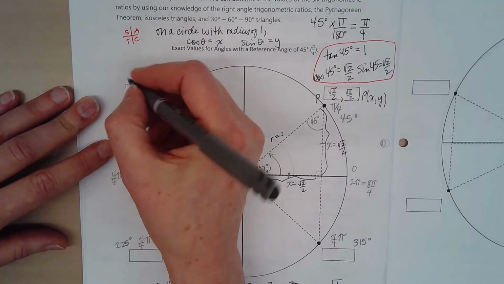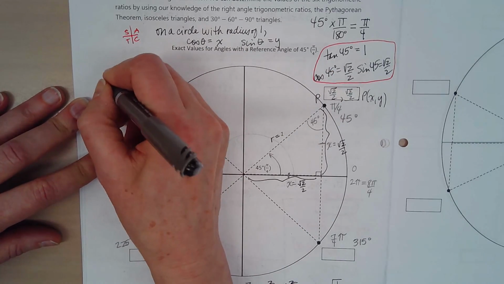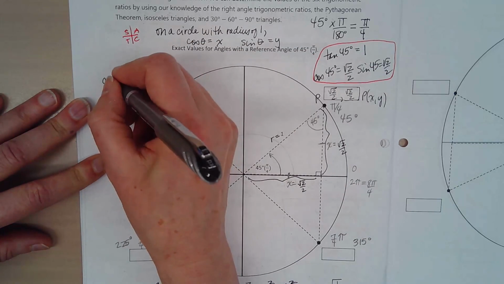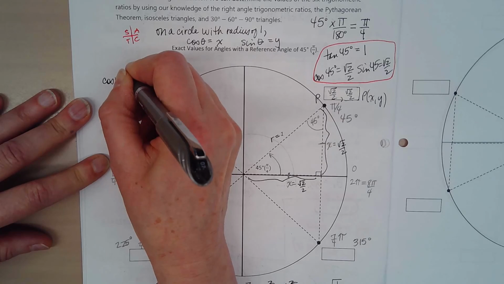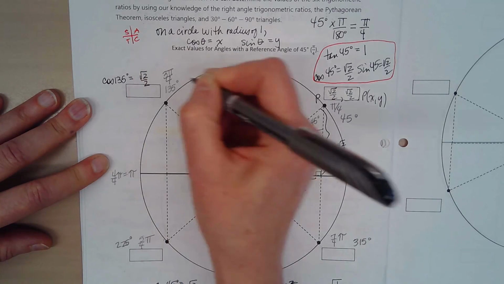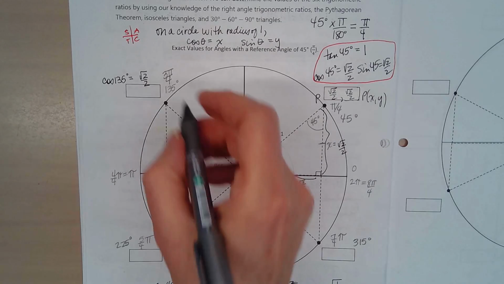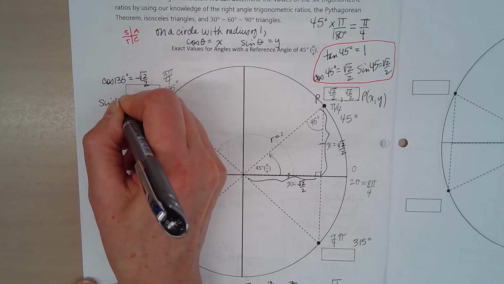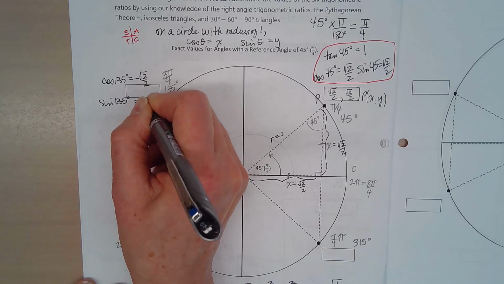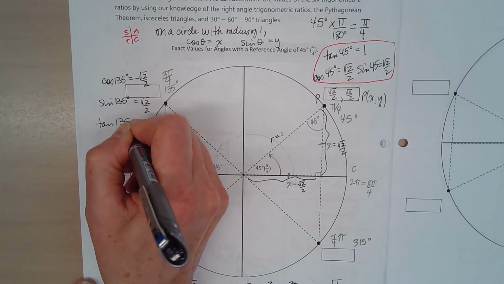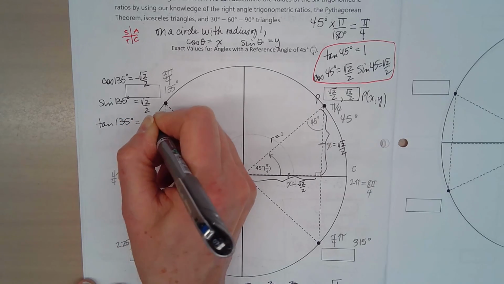So cos of 135 also equals root 2 on 2, but because we're in quadrant 2, it's negative. Sine of 135 is positive, and tan of 135 is negative 1.